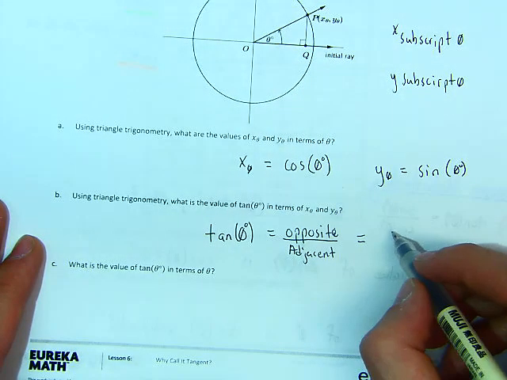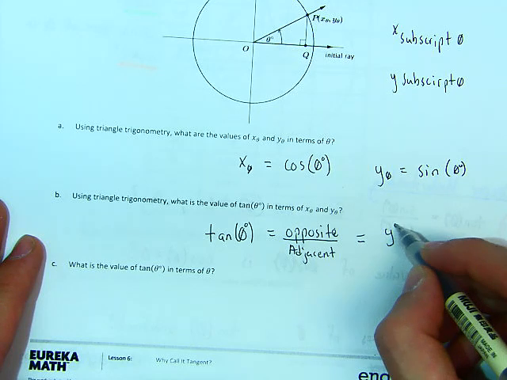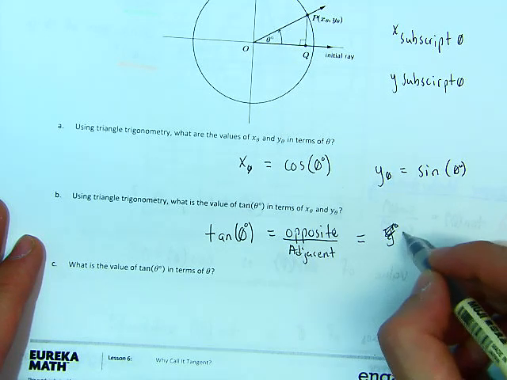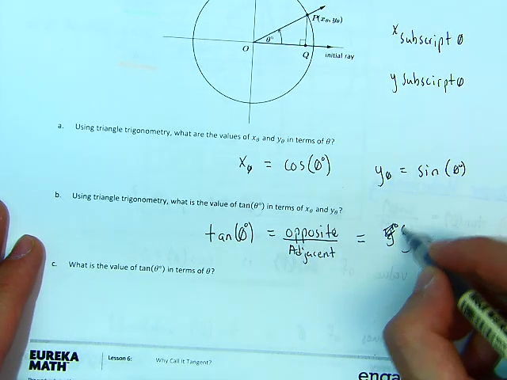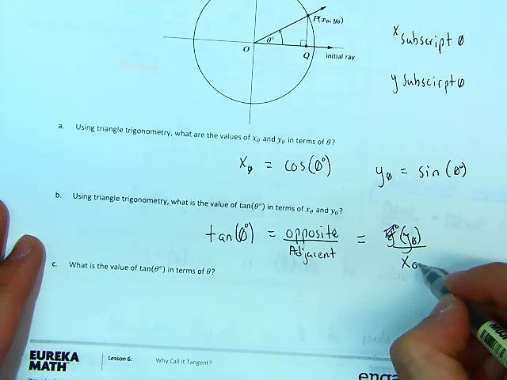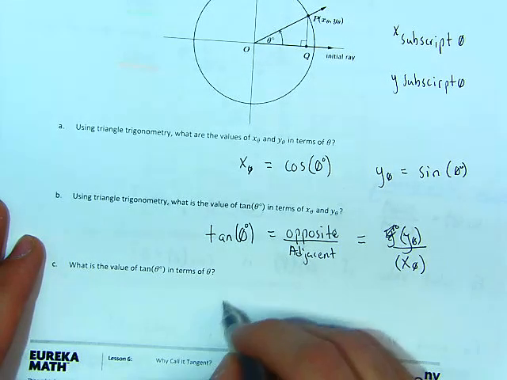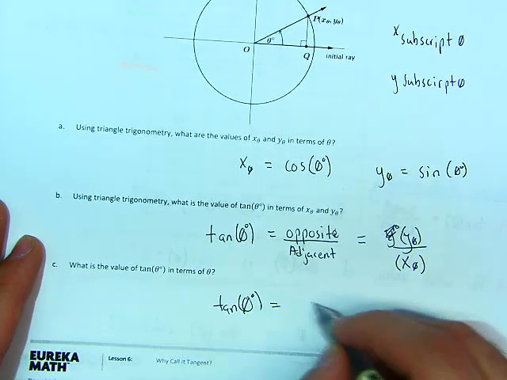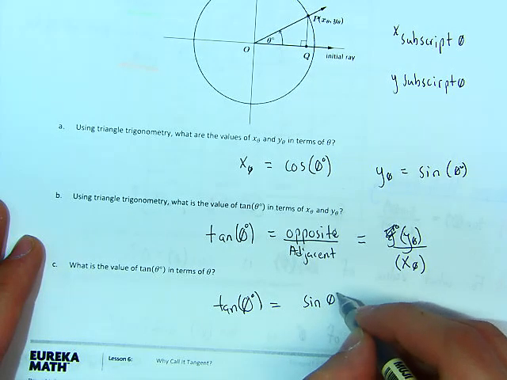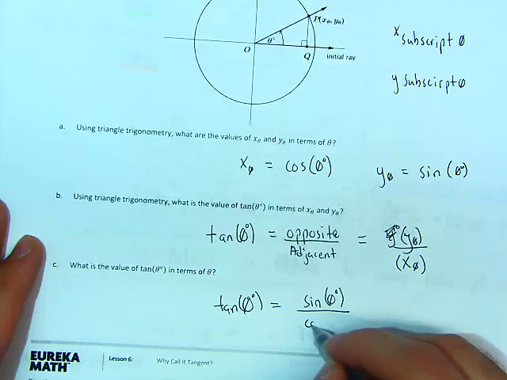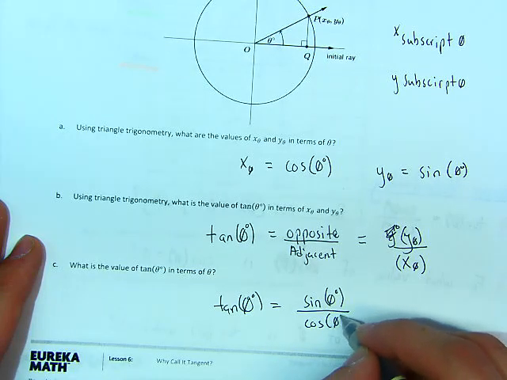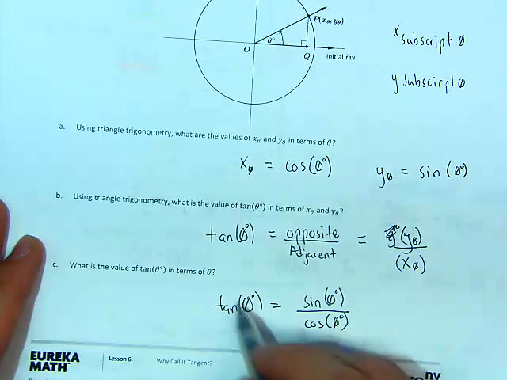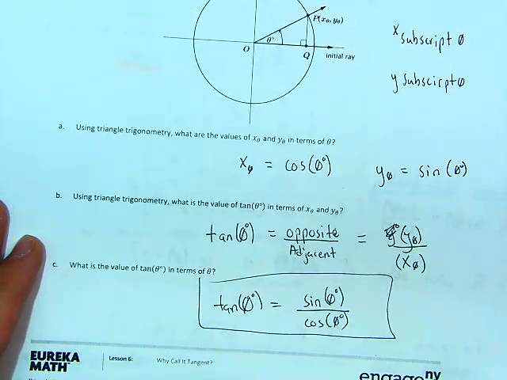Here it's y of theta, and the adjacent is x of theta. Basically, tan theta is equal to sine of theta over cosine theta. This is a very key, important thing.